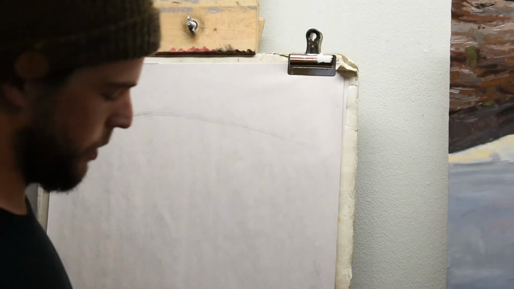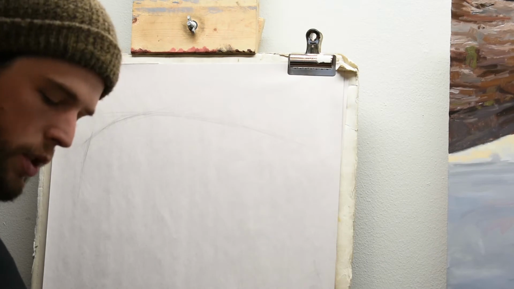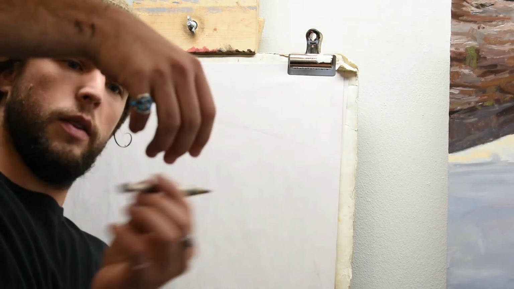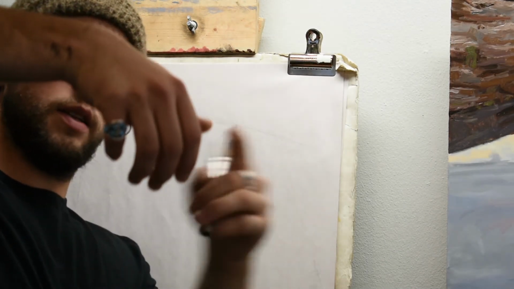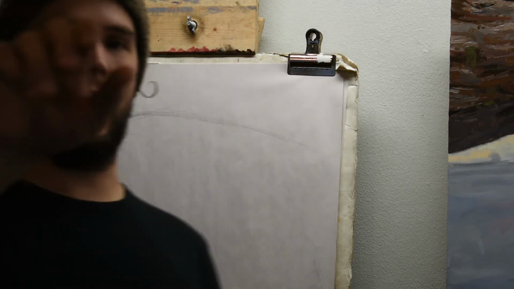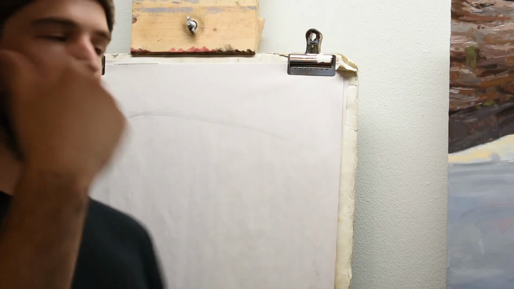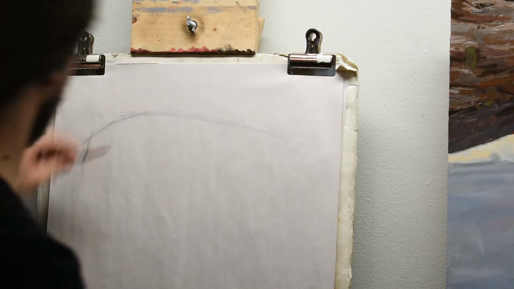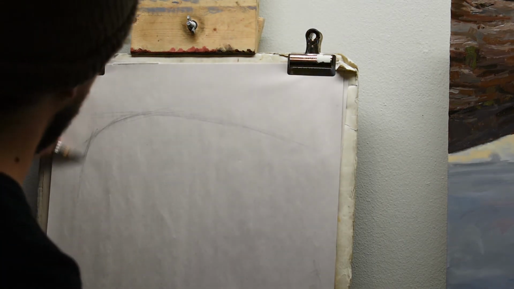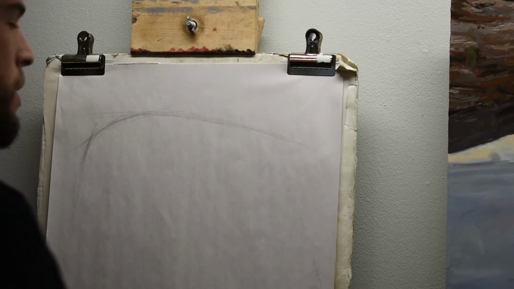Hands are interesting because when they're in a resting position, there's often a nice curve to everything. If my hand's totally relaxed, there's this nice arc that's happening. So that's something I'm going to try to emphasize.